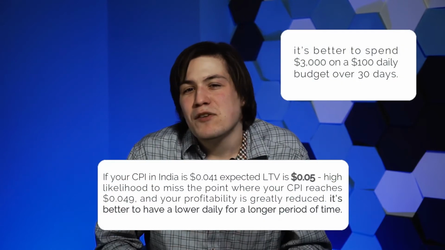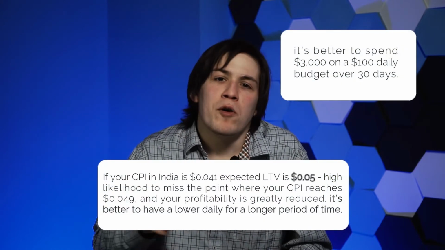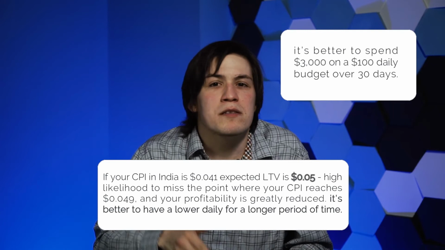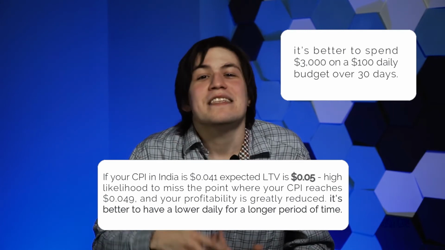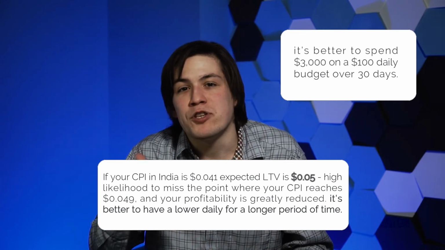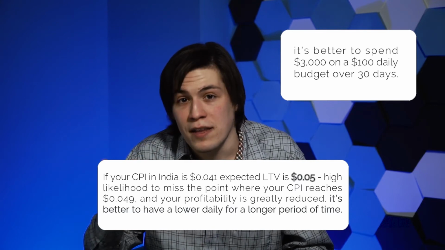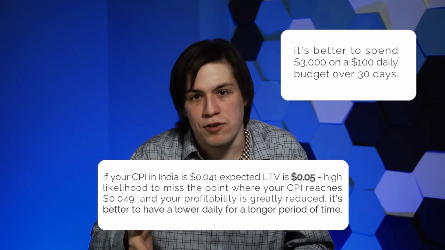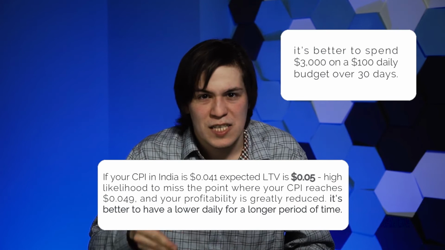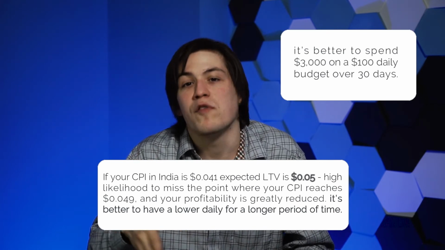Low tiers require even more attention in this regard, as the CPI is typically shown only up to the second number after 0. For example, if your CPI on India is 0.041 and your expected LTV is 50 cents, it's easy to miss the point where your CPI reaches 0.049 and your profitability is greatly reduced. In such cases, it's better to have a smaller daily spend over a longer period of time.